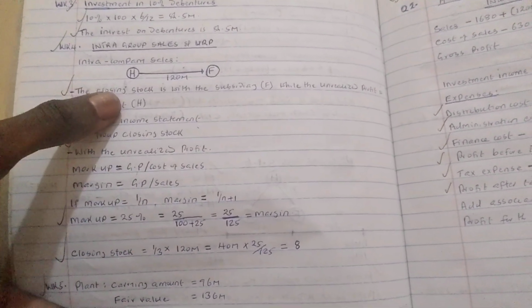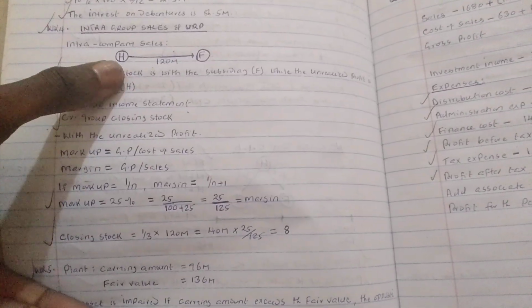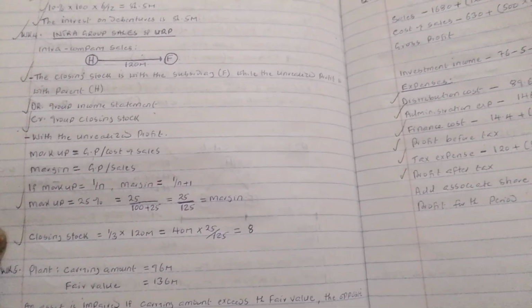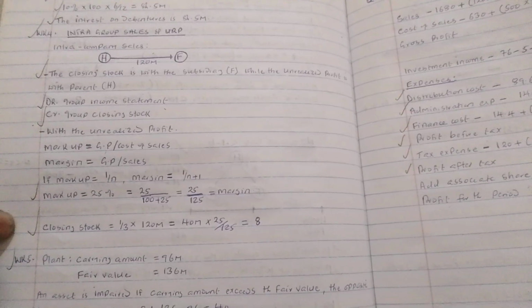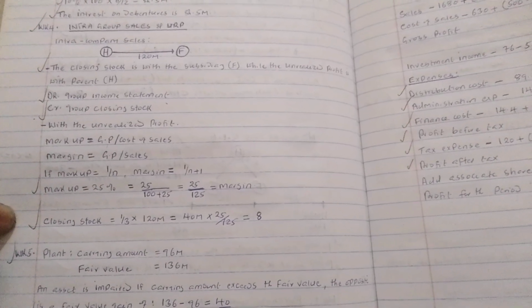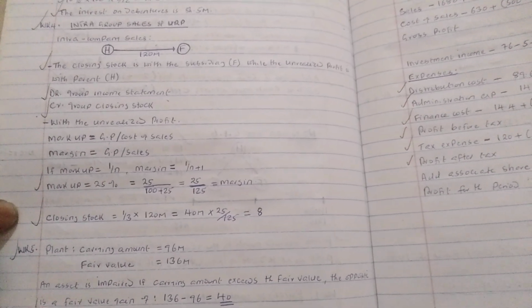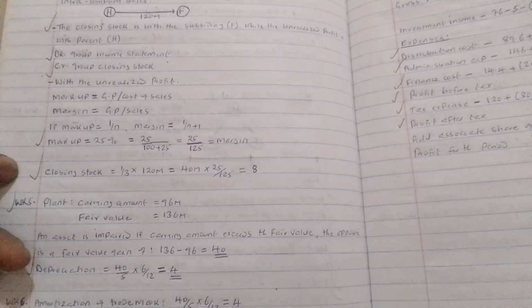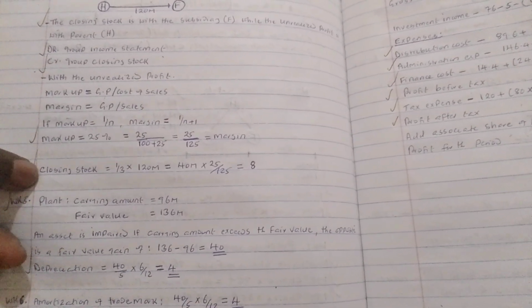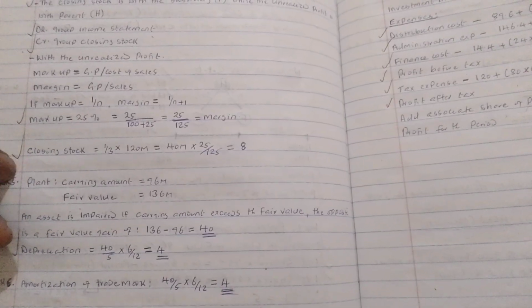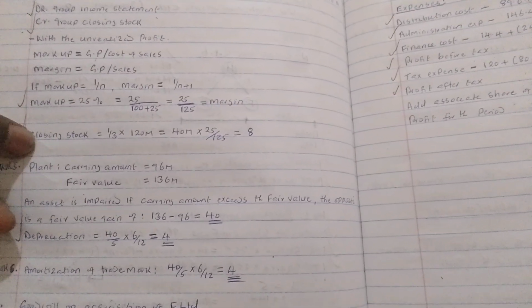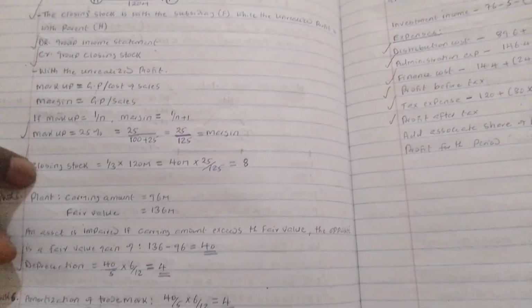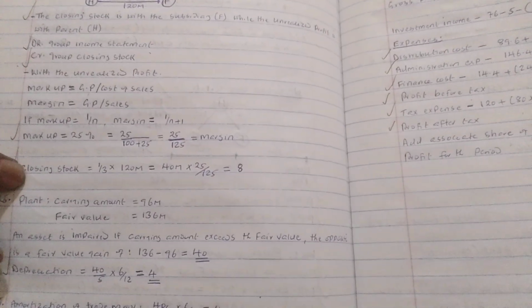Intra-group sales and unrealized profit: H sold goods worth 120 million to F. So obviously, F is having the closing stock and H is having unrealized profit. So see how we have taken the closing stock, 1/3 of those goods, 1/3 times 120.